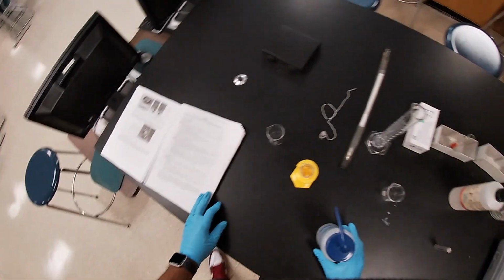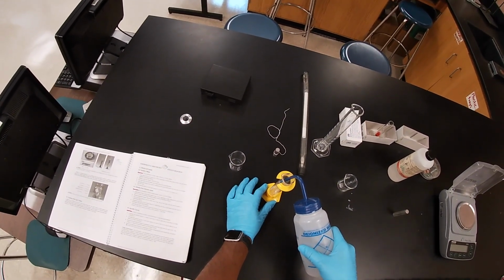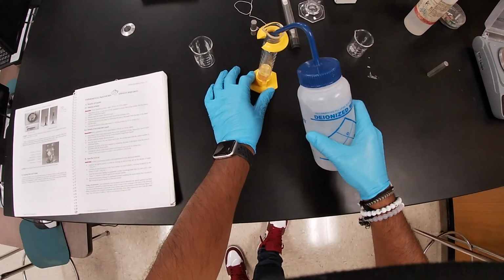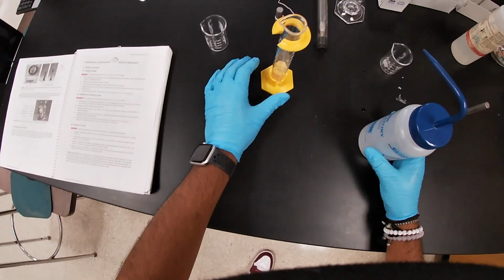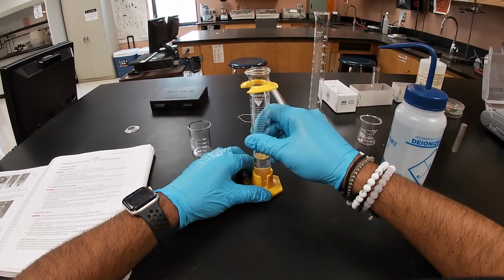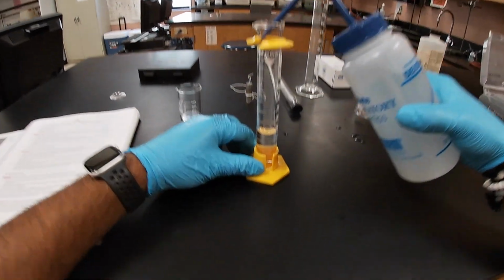We're going to record an amount of water that we're going to add into our graduated cylinder. Let's see if we can get it around 20. That's a little crooked.